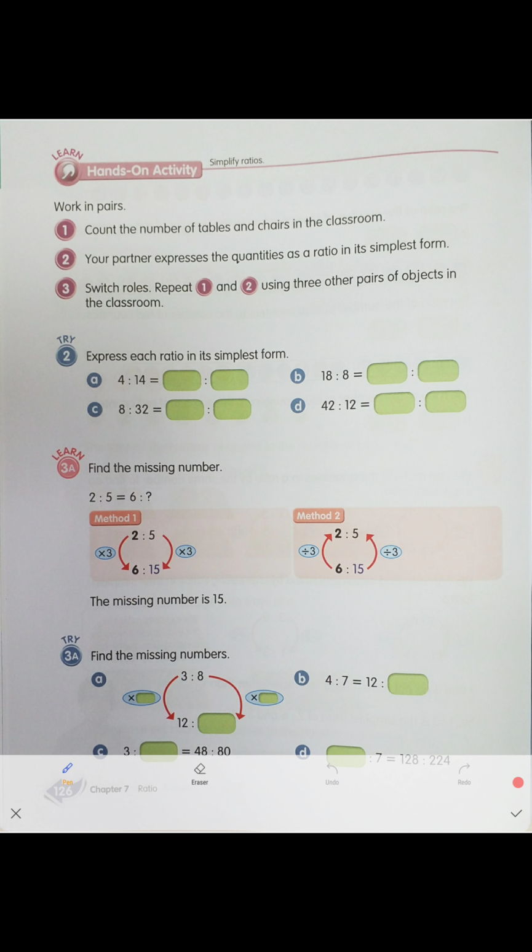Okay, hands-on activity. Count the number of tables and chairs in the classroom. We can do it in the classroom too, right? And quantities. So let's focus on this exercise. Express each ratio in its simplest form.